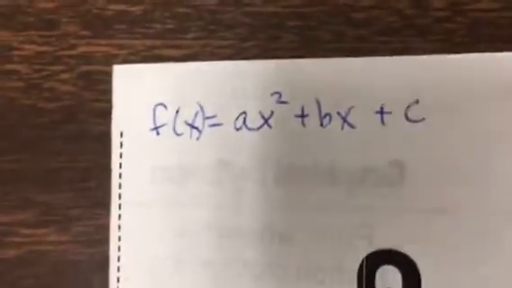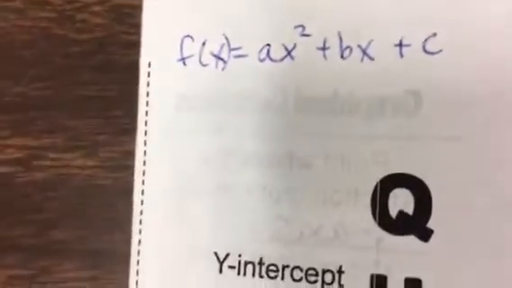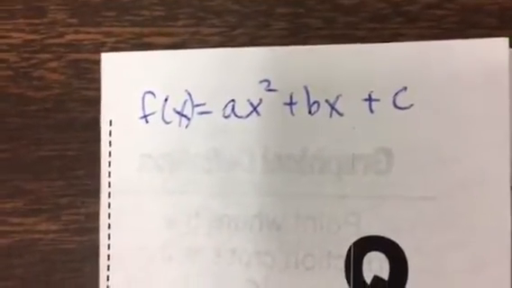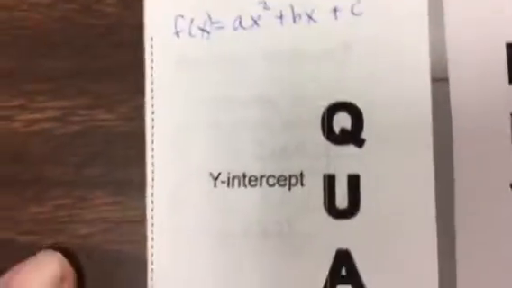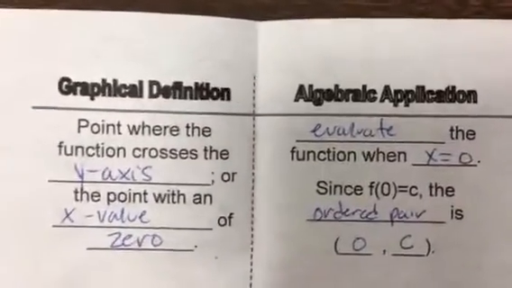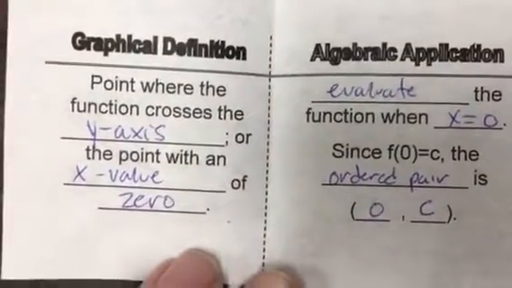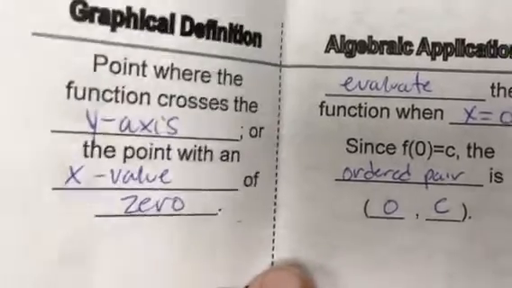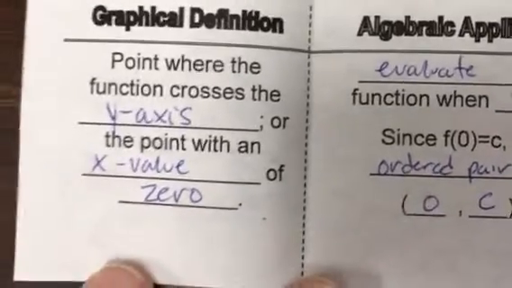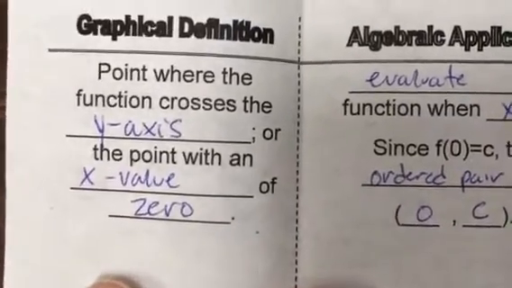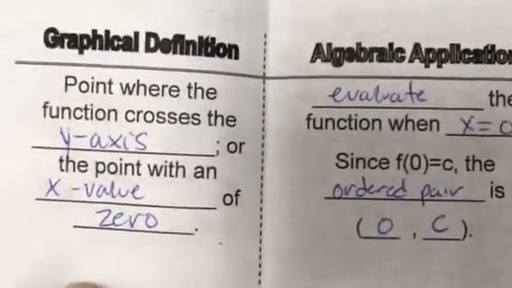So let's go through all the different parts of the graph that you would see. You'll see that some of them are similar to a linear equation and some of them are not. So first we have a y-intercept. A y-intercept is the point where the function crosses the y-axis, or the point where the x value is 0. This is the exact same as in a linear equation. So a y-intercept's no different. It's where it touches the y-axis.